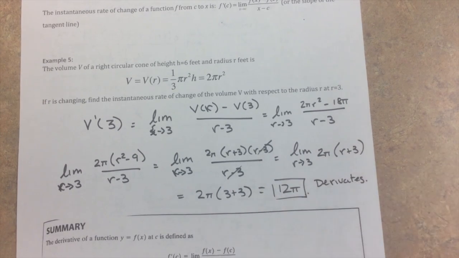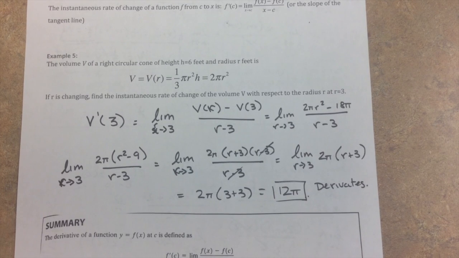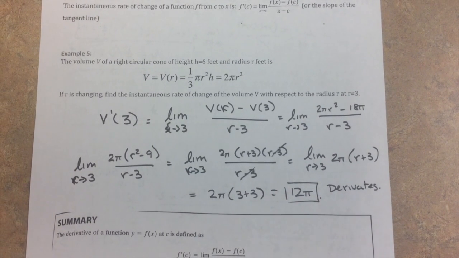Those are derivatives. We're going to spend a lot of time next year working on these. So good luck on the homework. We'll go over any of these questions you have in class.